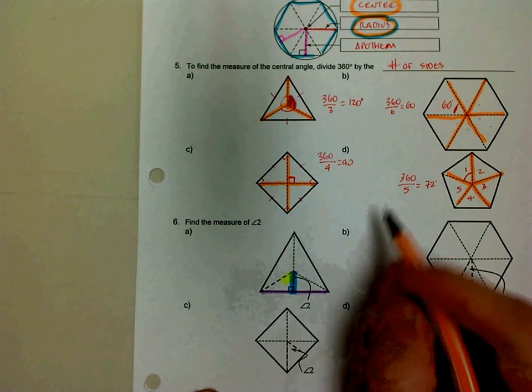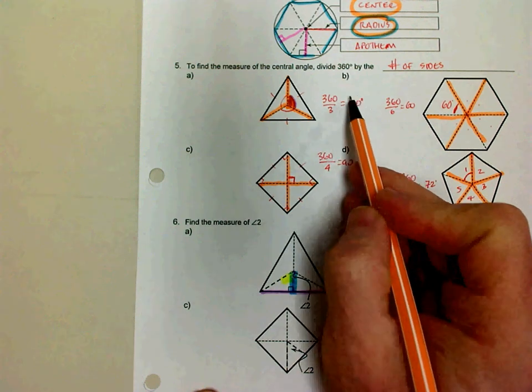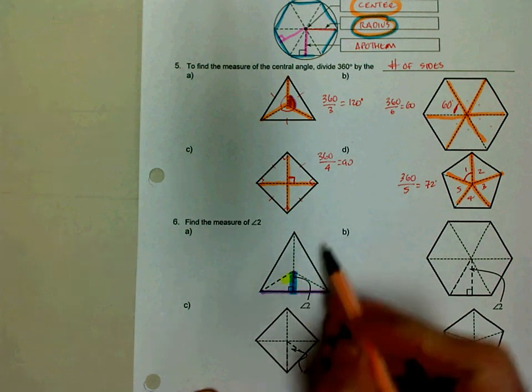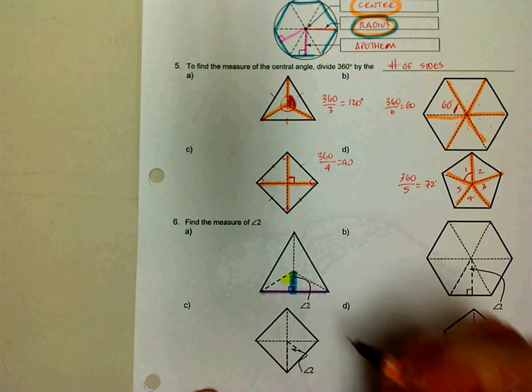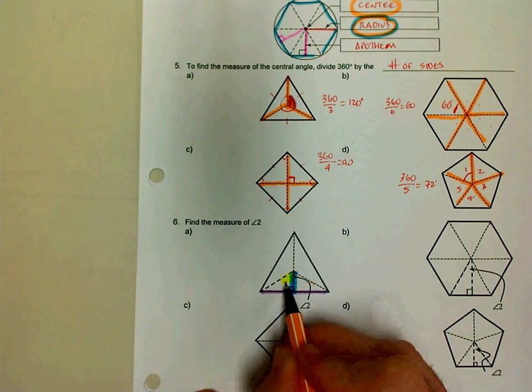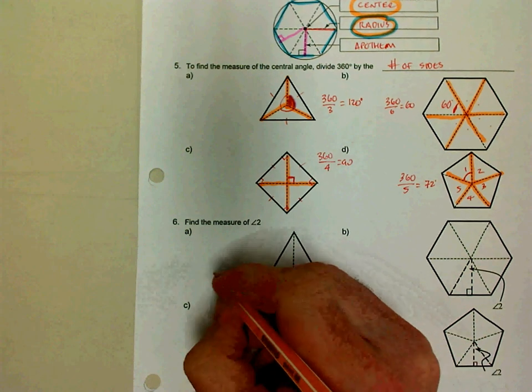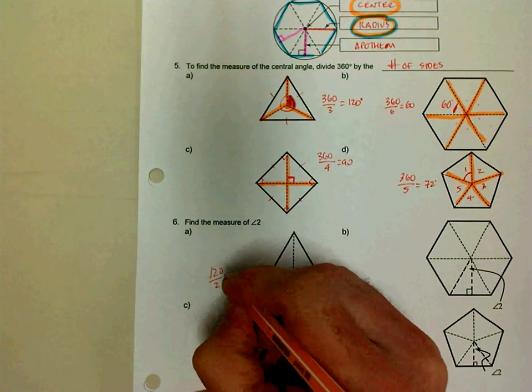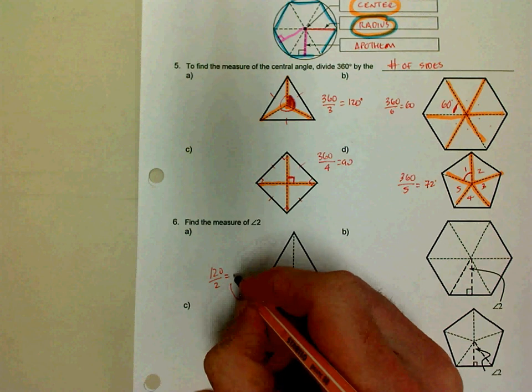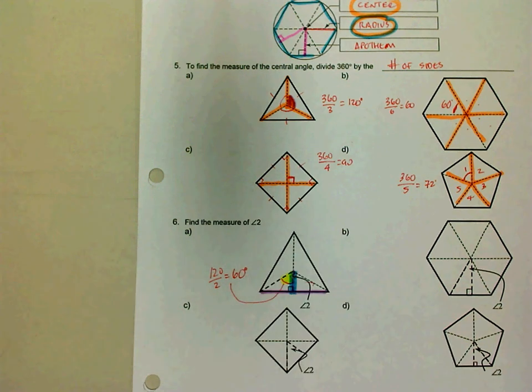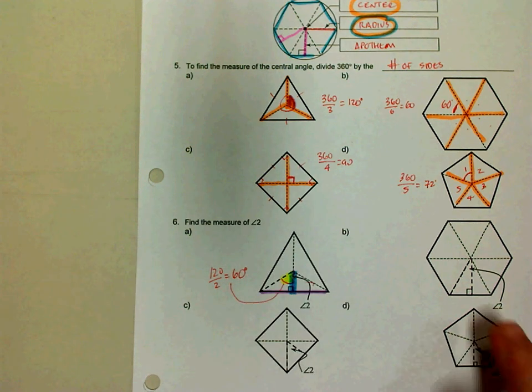We created a 120-degree angle here when we drew the radius, and now we're going to split that in half and get this angle here, 1/2 of 120, which gives us a 60-degree angle. Let's take a look at the hexagon.